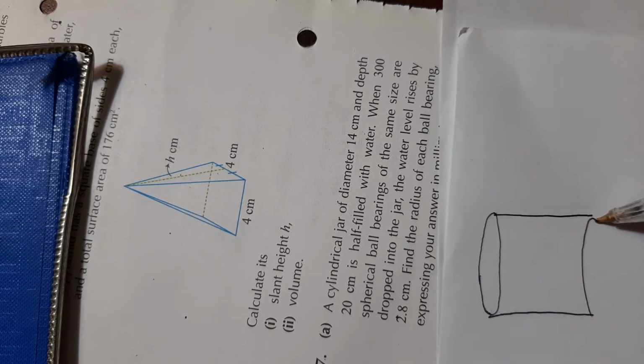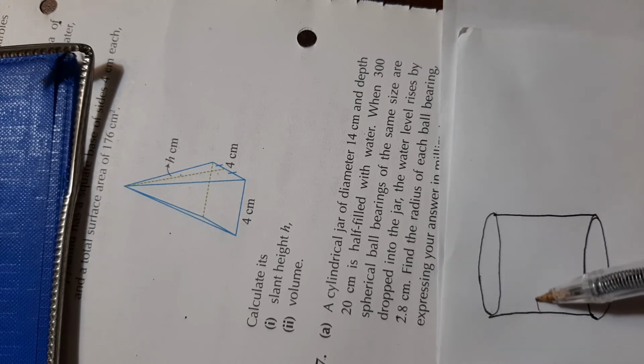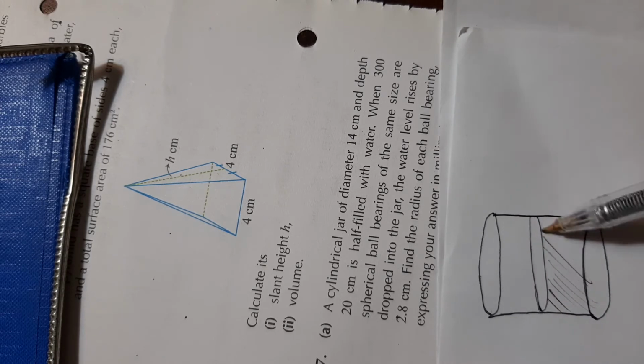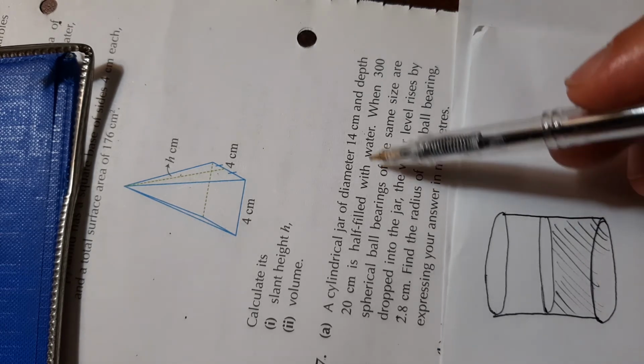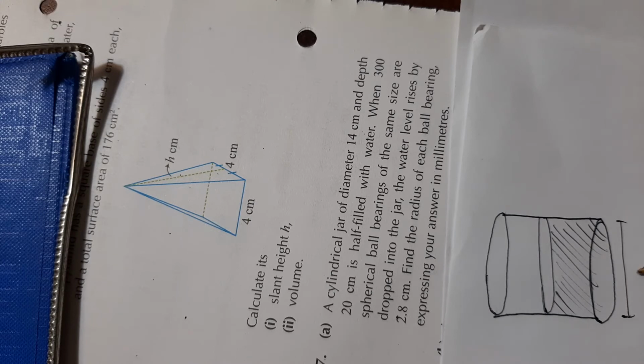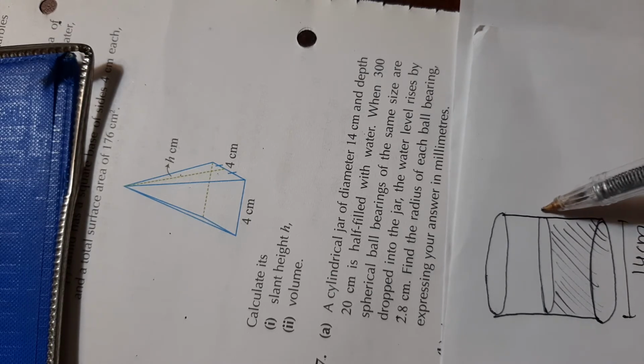This is a cylindrical jar, and it is half filled with water. We have water over here. The diameter is 14 and the depth is 20.